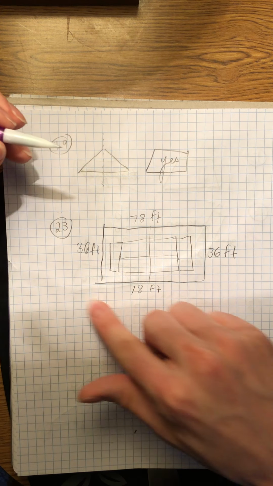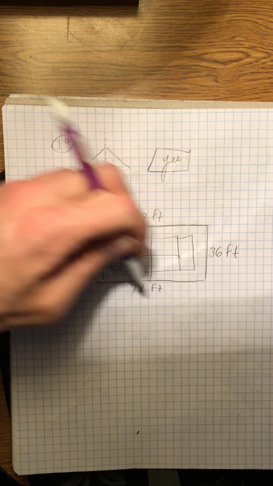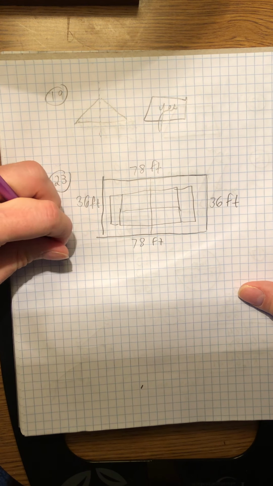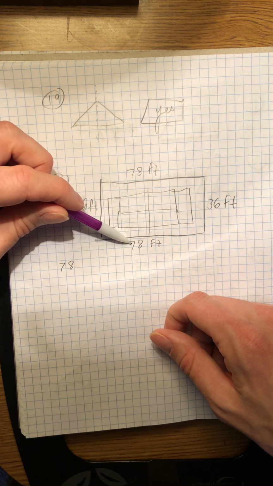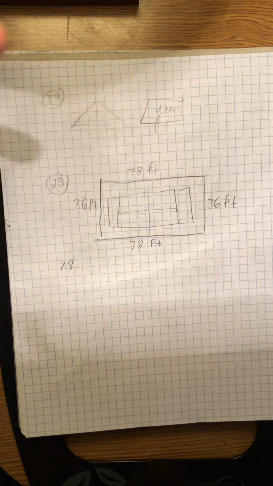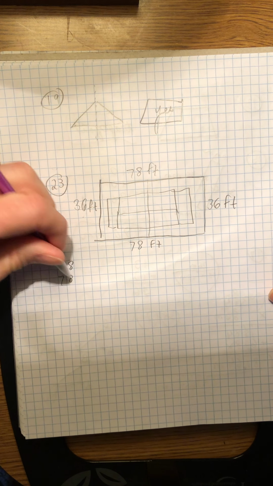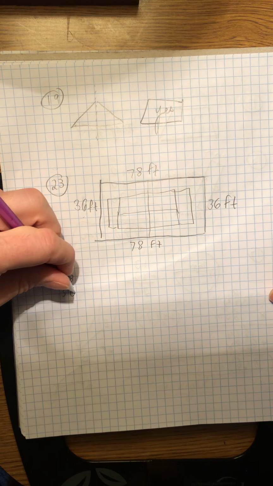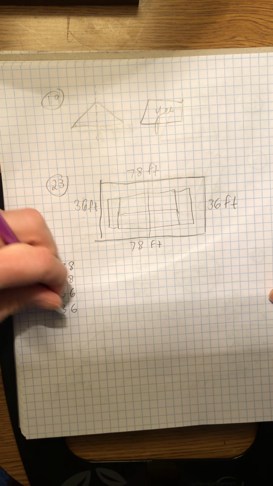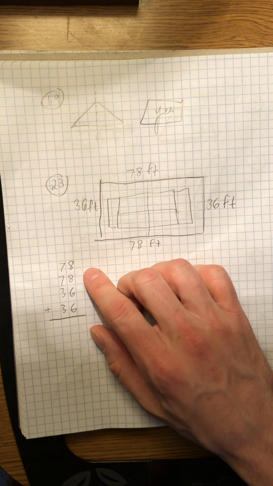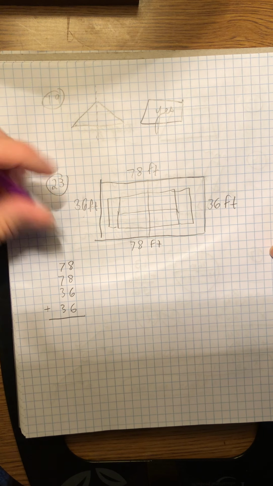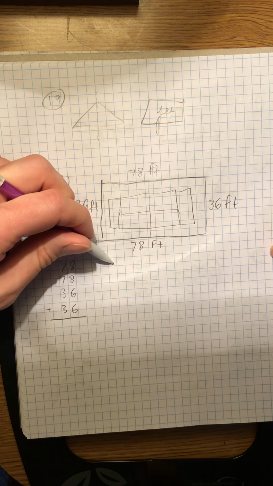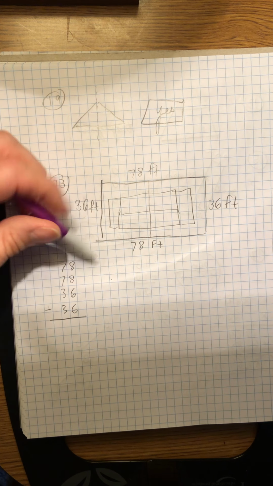Find the perimeter, add up all the sides, find the distance around the rectangle. We can either add them, or we could do 78 times 2 and then 36 times 2 and add them together. Or we can just add all 4. So I'm just going to add all 4. Try to keep my numbers straight in my head. If you want, you can just add 2 of these at a time. There's nothing wrong with that at all. So you could have gone 78 plus 78, plus the 36 plus the other 36.